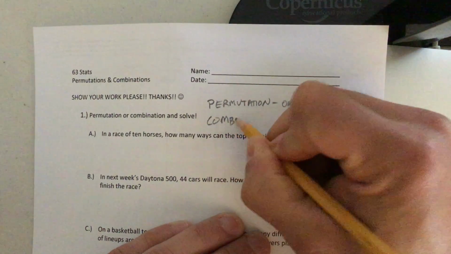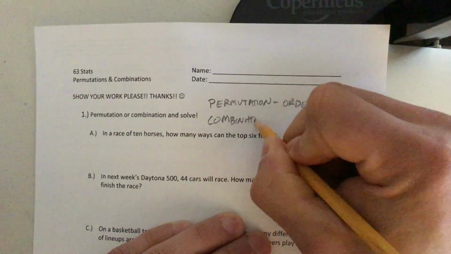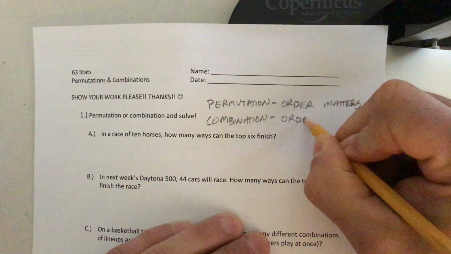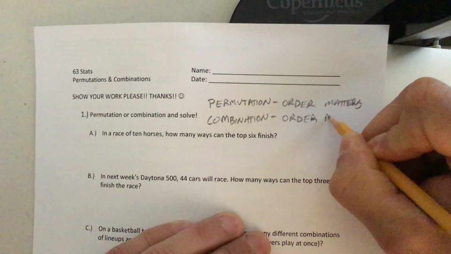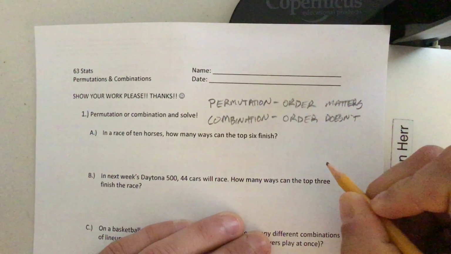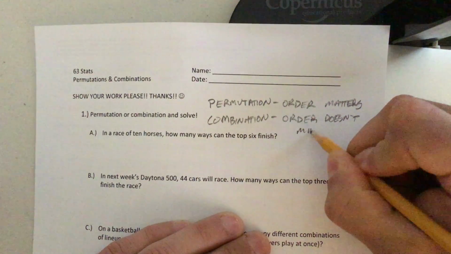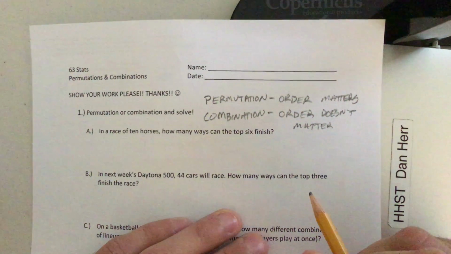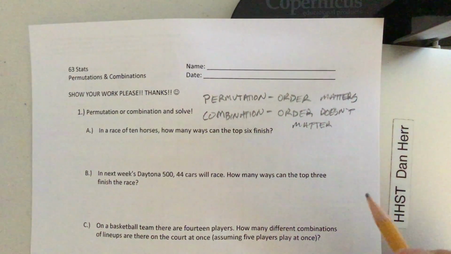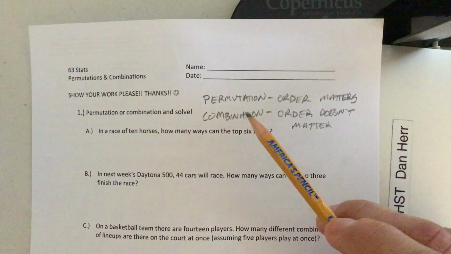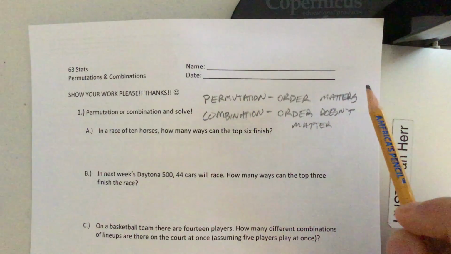Combinations, the flip of that, order doesn't matter. So what I mean by that is, let's say, and I think we actually talked about this in class a long, long time ago, somebody is giving away tickets to see a movie. It doesn't matter if you get the first ticket given away or the last ticket given away.